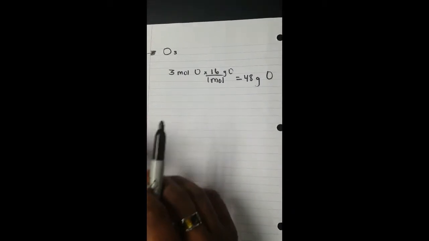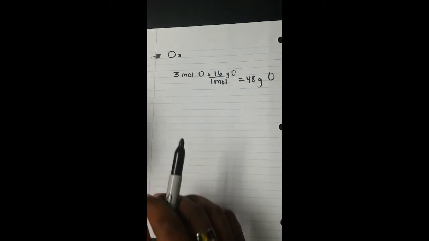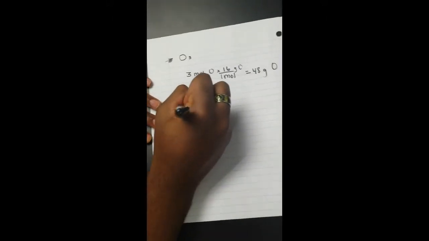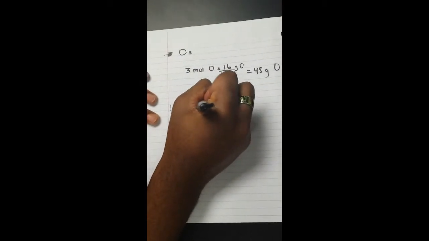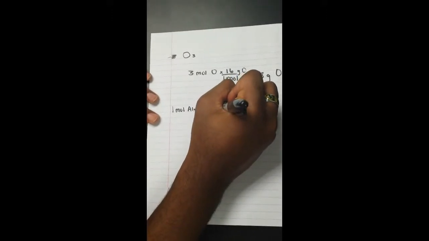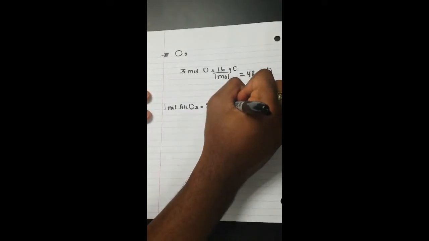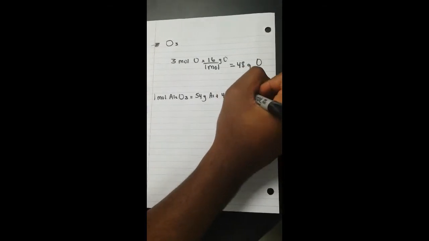The next step is to identify the conversion factor relating moles of aluminum oxide to grams of aluminum oxide. So to do that, here's what you do. 1 mole of Al2O3 equals 54 grams of aluminum plus 48 grams of oxygen.